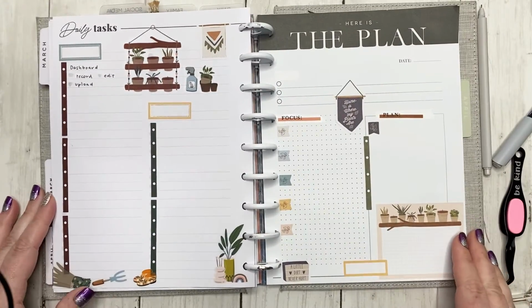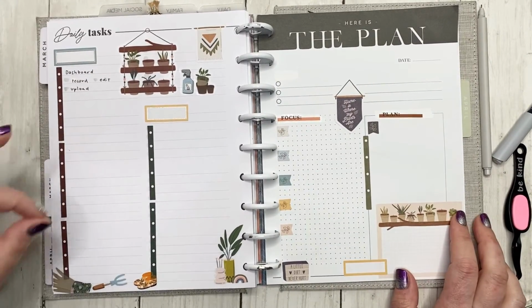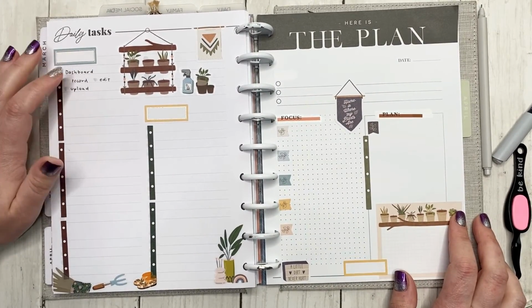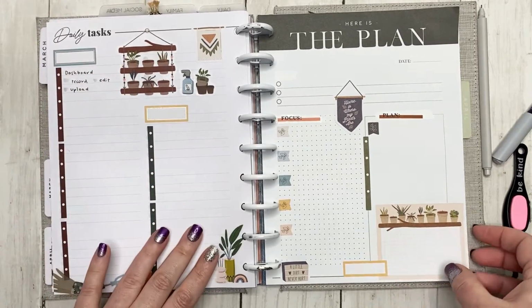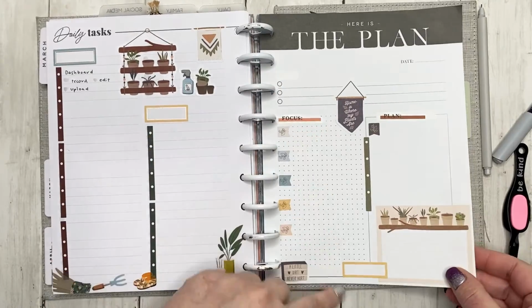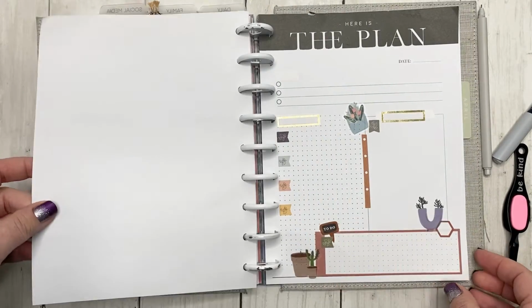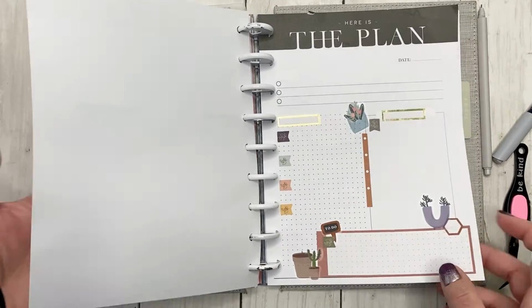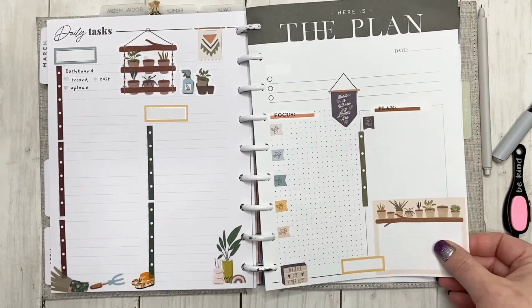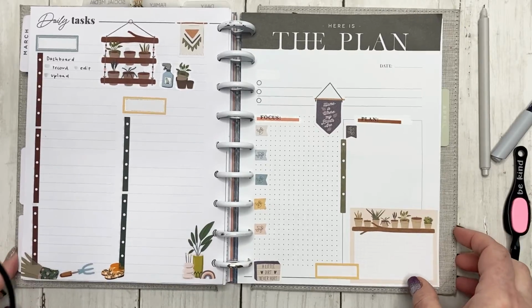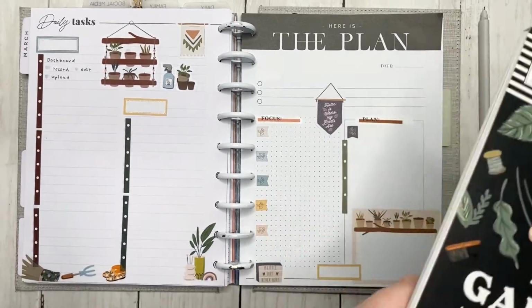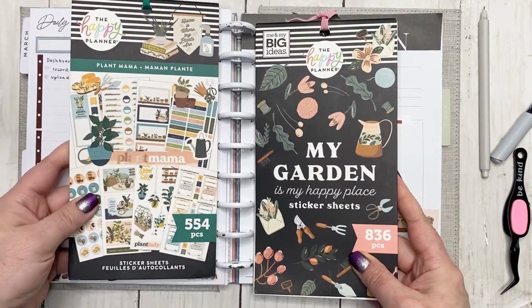So here we go. We have my purely functional master list for what needs to be recorded and what I need to get photos of. And then I have my actual working list. One will be used during the week, the other one will be used for the weekend. I super love it. So as a reminder, we used My Garden and Plant Mama.